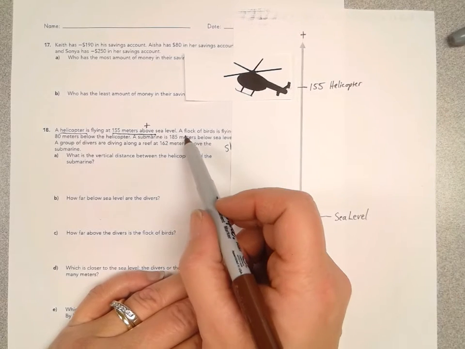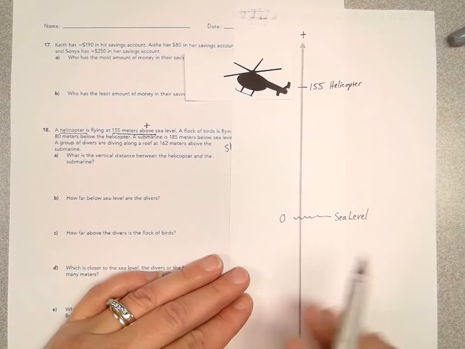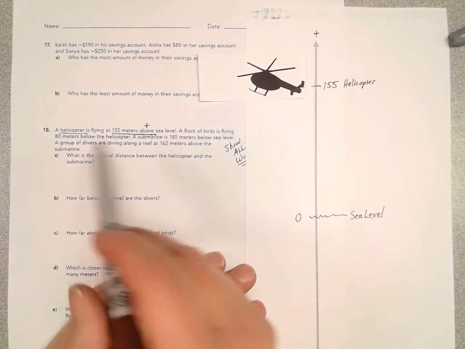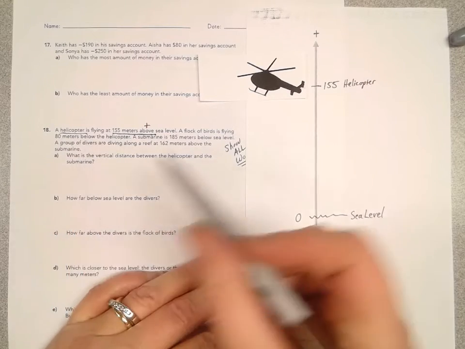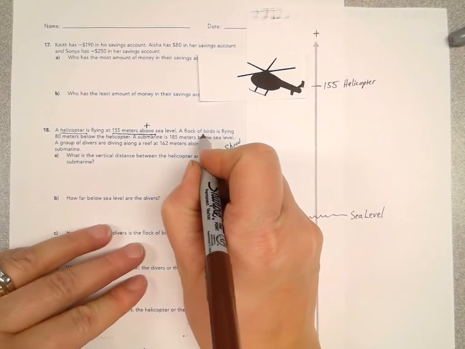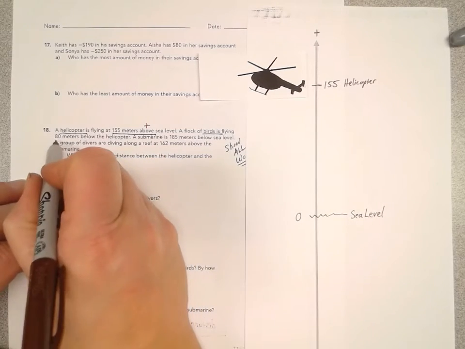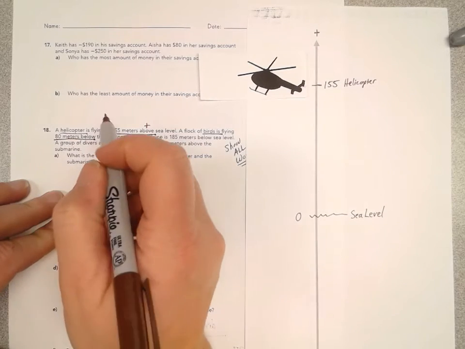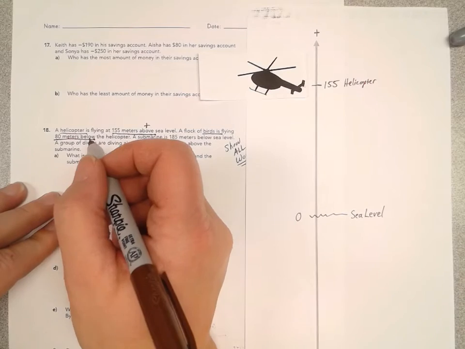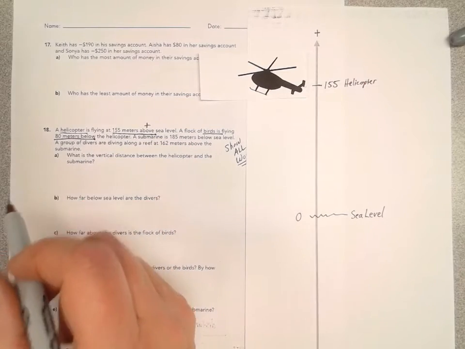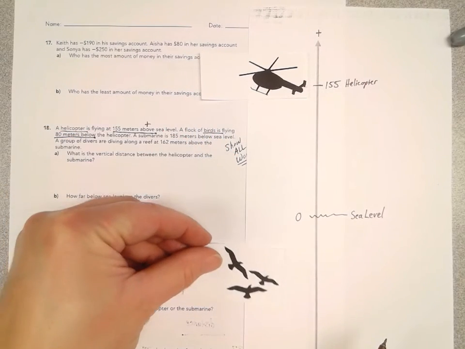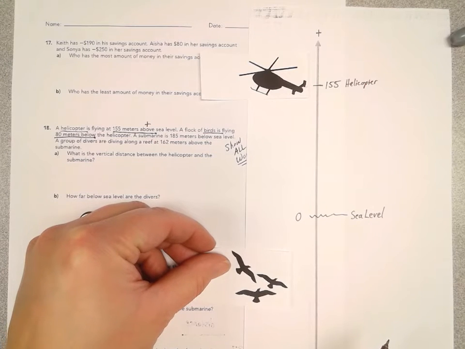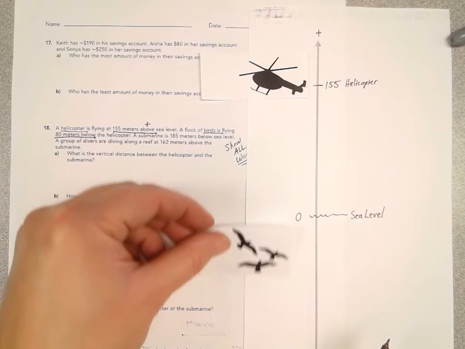If we go back to our word problem, there's more decoding to do. Now we have a flock of birds that's flying 80 meters below the helicopter. Ooh, this is important. There are birds, and where are they? 80 meters below. Below, that sounds like a negative, but that sure is strange. Have you ever seen a flock of birds flying underwater below? Oh, that would be below sea level. And I don't think it said that. That wouldn't make much sense.